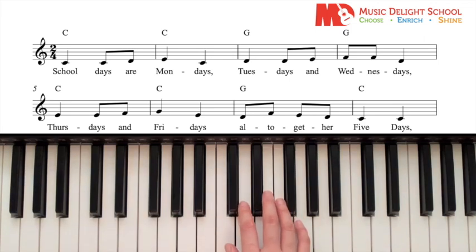So here's the example of bar 3 and bar 4. 1 and 2 and 1 and 2 and 1 and 2 and 1 and 2 and. I repeat. 1 and 2 and 1 and 2 and.